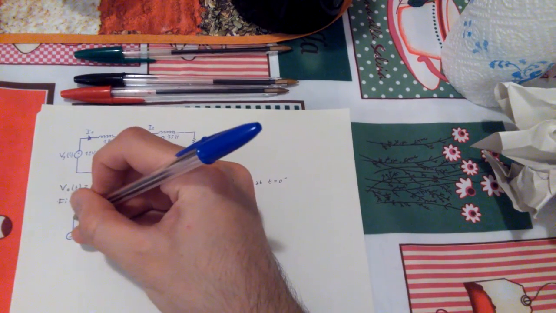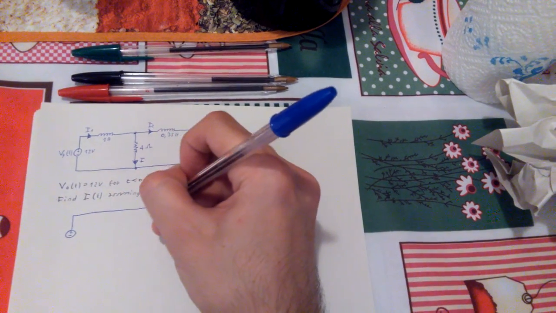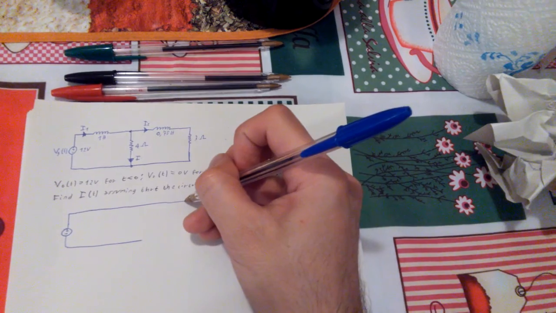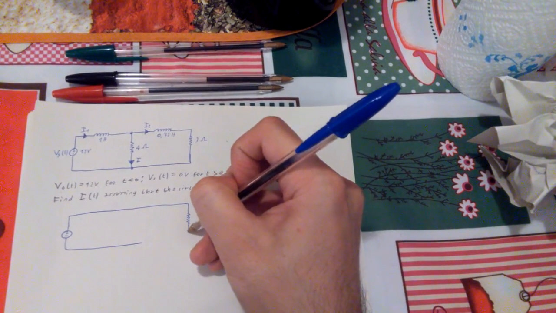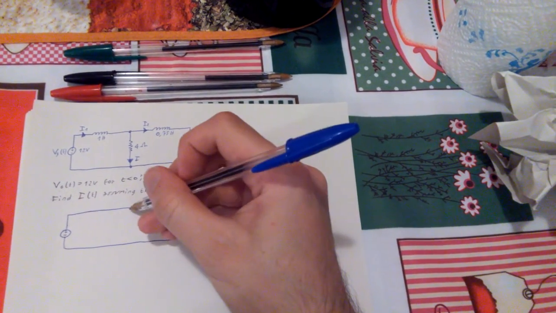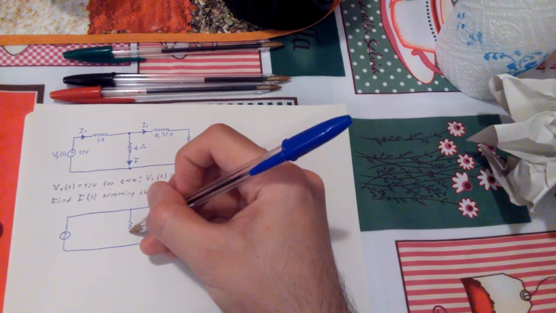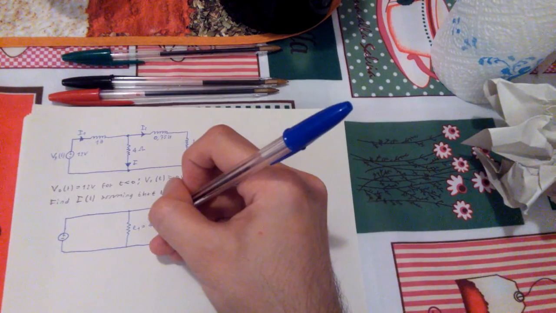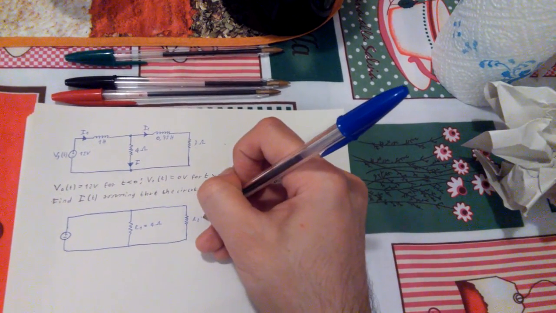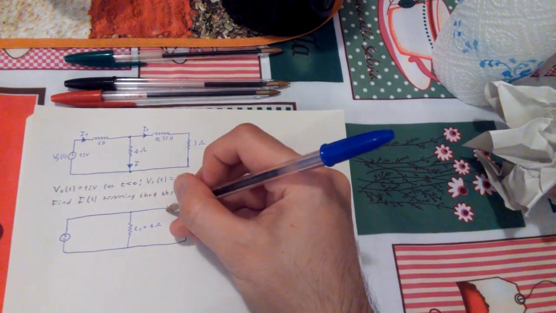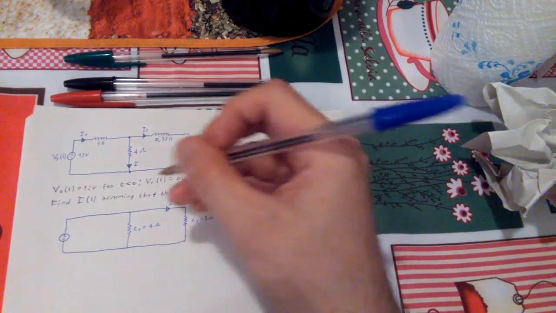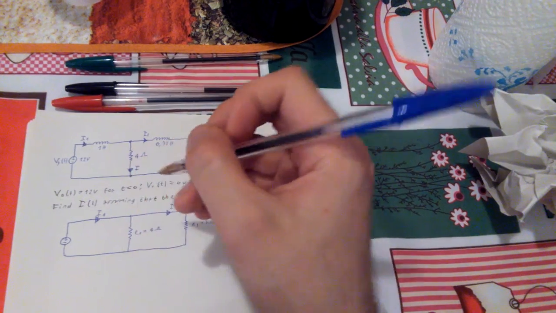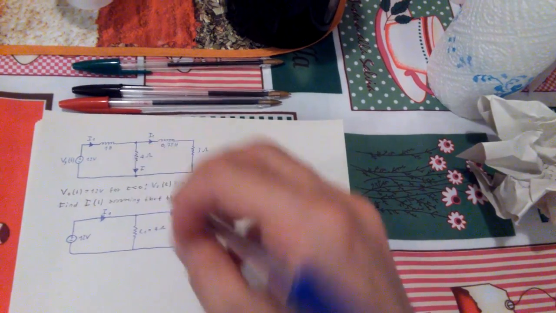So we can rewrite it like so, with just the two resistances. So this one and this one. This is going to be our R1, 4 ohm. This is going to be our R2, 3 ohm. The current flowing here is going to be our I2. And the current flowing here is going to be our I1. And of course, the generator is still 12 volts.